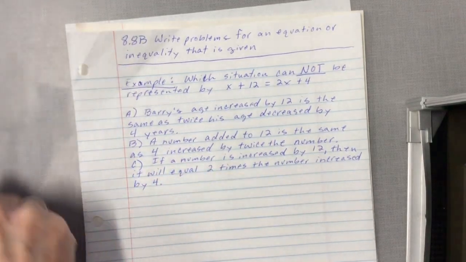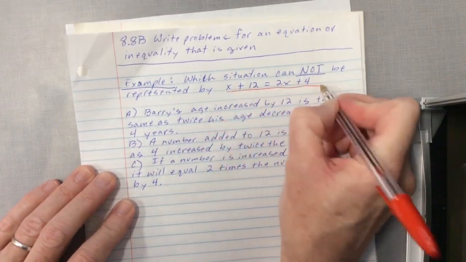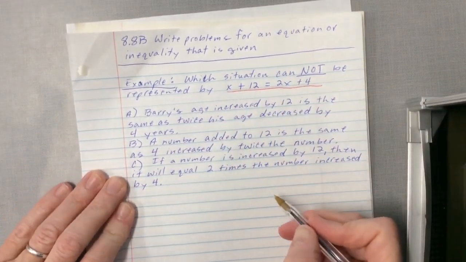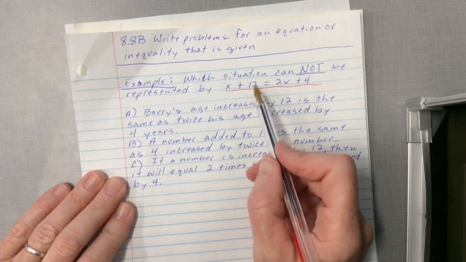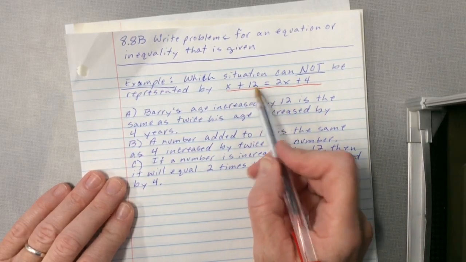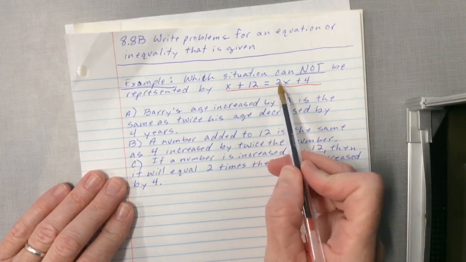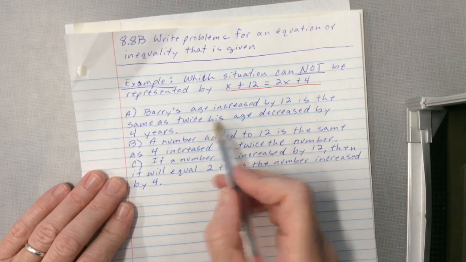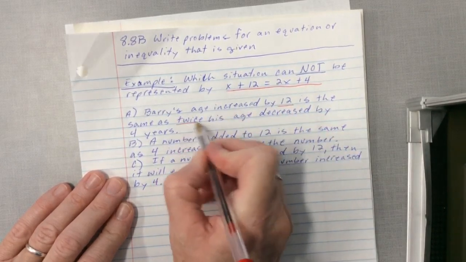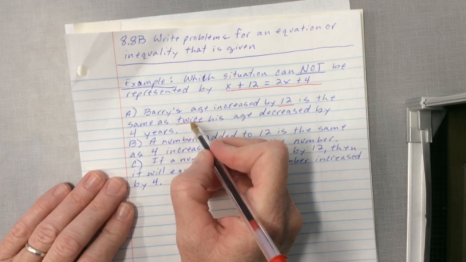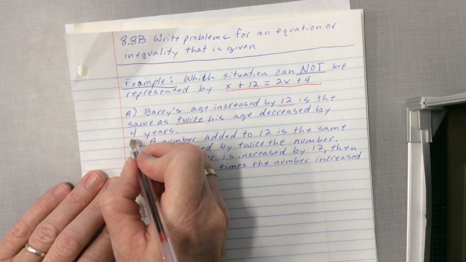Okay, so now we need to see which example matches this. So the first thing you want to do is make sure the numbers you have in your equation are in the answer choices. So we have a 12, a 2, and a 4. Here we have a 12, twice, which is 2, and a 4. That's good.